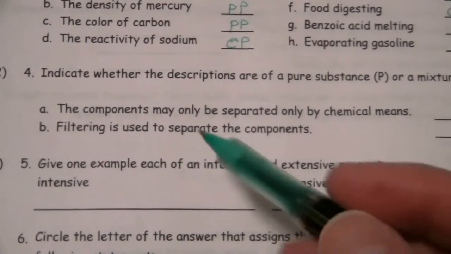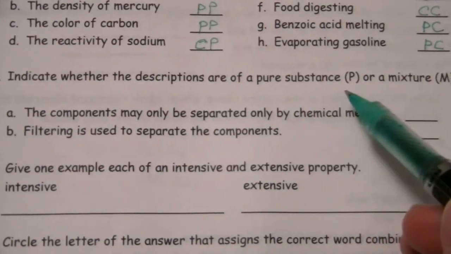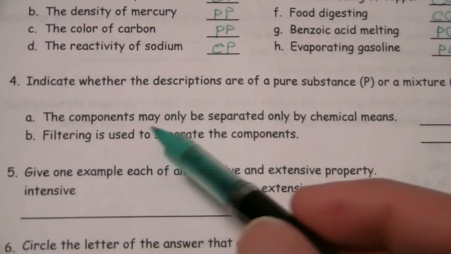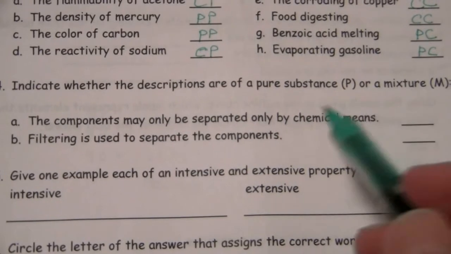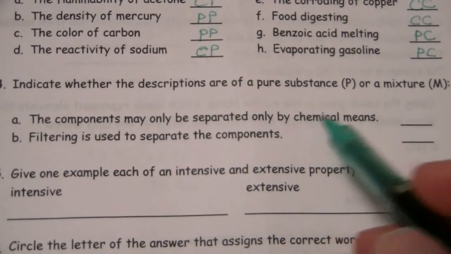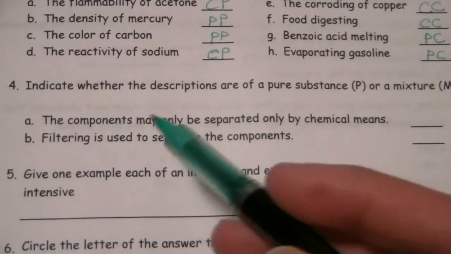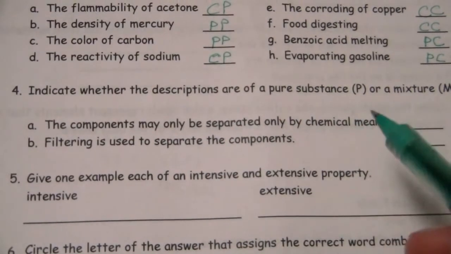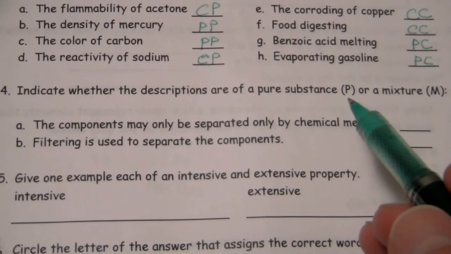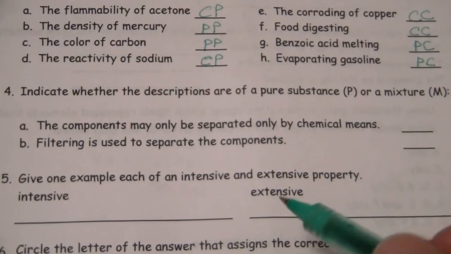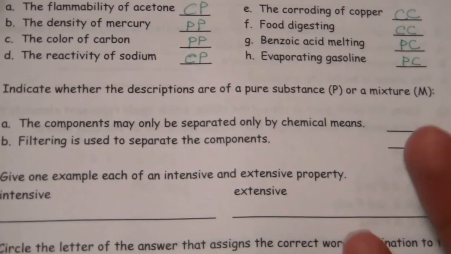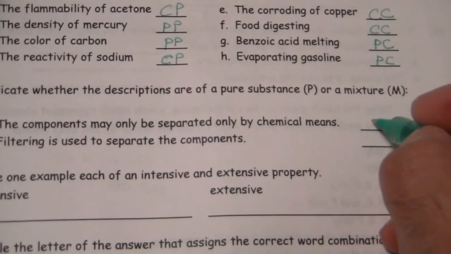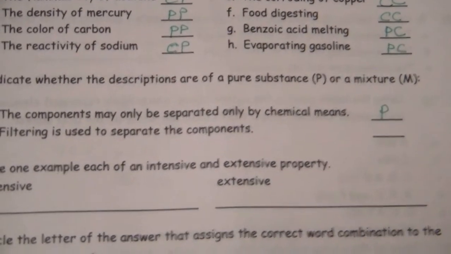Now, indicate whether the descriptions are of a pure substance or a mixture. The components may only be separated by chemical means. We have to put it through some kind of a chemical process in order to separate the components. That must be a pure substance, because with a mixture, we don't have to put it through a chemical reaction. We can separate it by some other means.